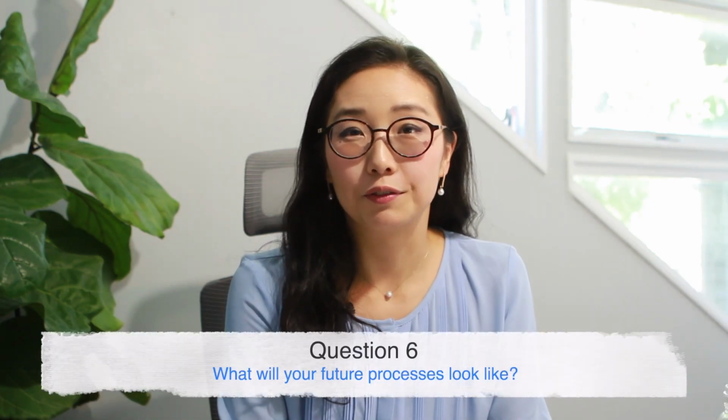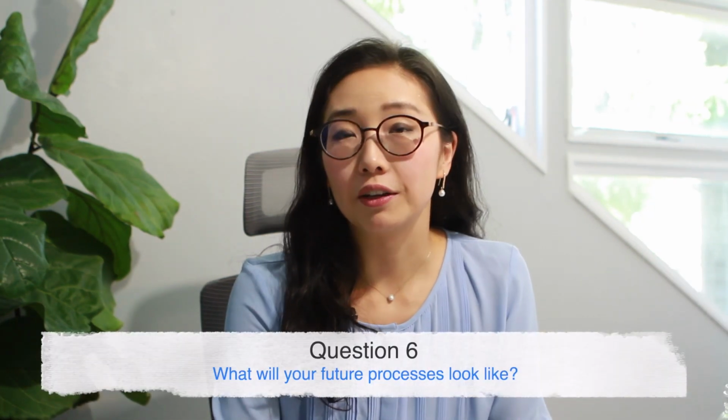The sixth question you want to ask yourself, it's a follow-up to what we just discussed. The question is, what will your future processes look like? When you're thinking about your future processes, it's important to think about what your team will need to do 6 months, a year, or 2 years into the future, so you can set up your database in a scalable way. So at the end of questions 5 and 6, you're going to have a process map of your current process, and then you're going to think about changes you want to make in your future process. And the second process map you're going to build is for your future process that you're going to follow.